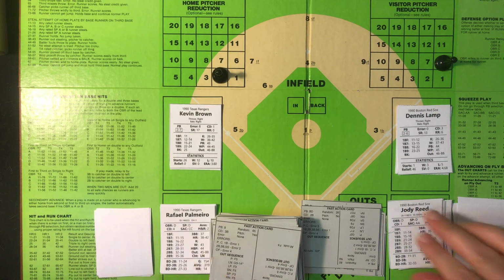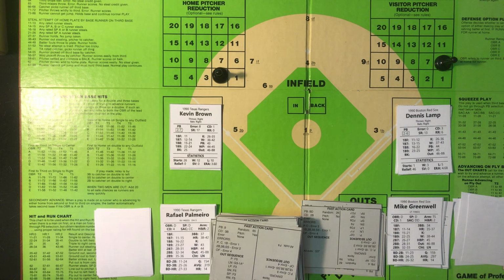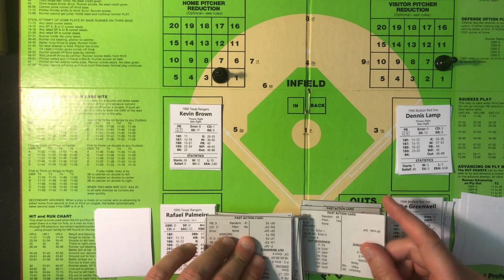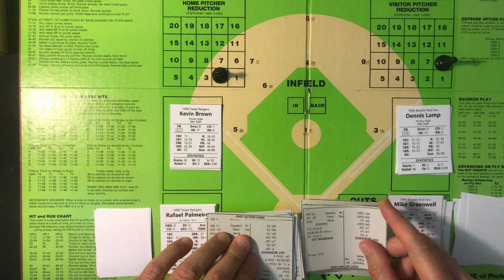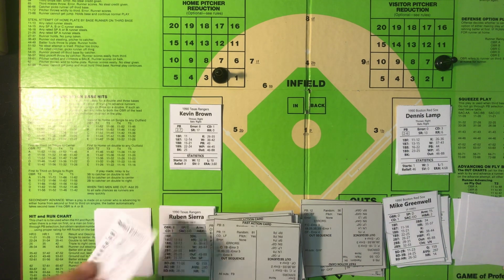Now we go to the Rangers. It's Dennis Lamp. He's in the game now. Dennis Lamp is going to pitch to Rafael Palmeiro. Here's the pitch from Lamp, who's 2-6. That's BD. There's nobody on base. 5. So that's on Lamp's card. A 36 is a strikeout. So Palmeiro goes after the high, hard one and strikes out.